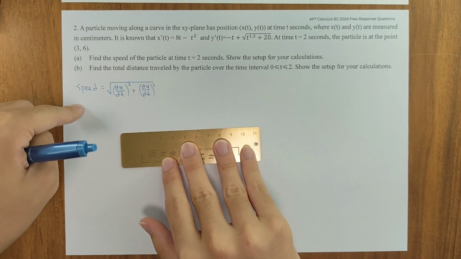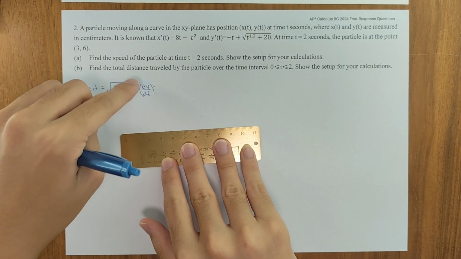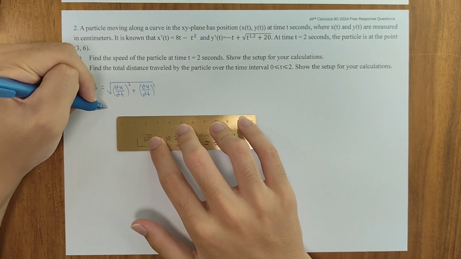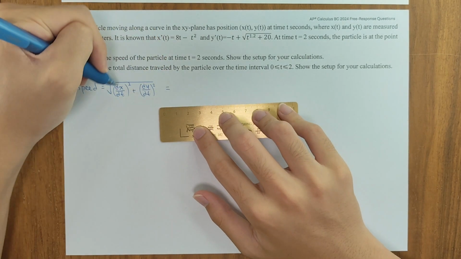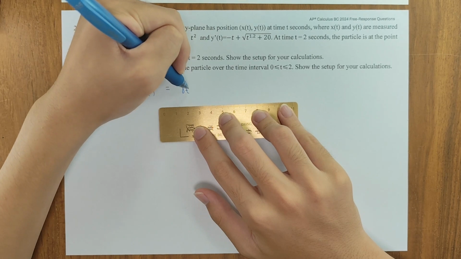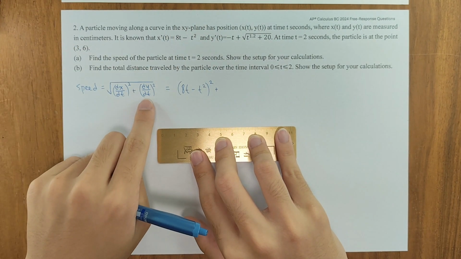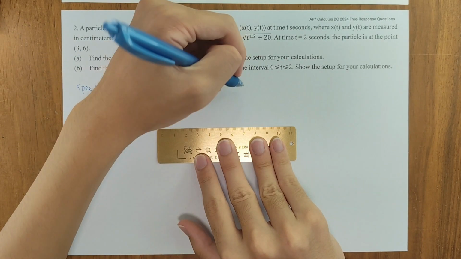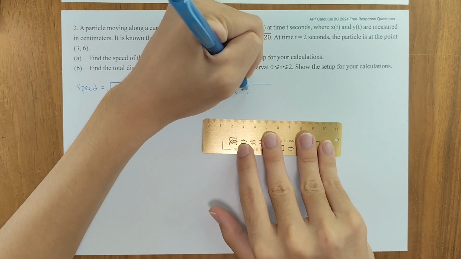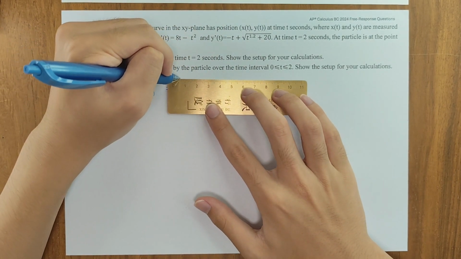Okay, and we want to find the speed at time t equals 2, so we substitute t equals 2 into these two values. So let's write that down. dx/dt is basically x'(t), so we put that here, plus dy/dt is y'(t), so we put that here. And squared, remember the squared.